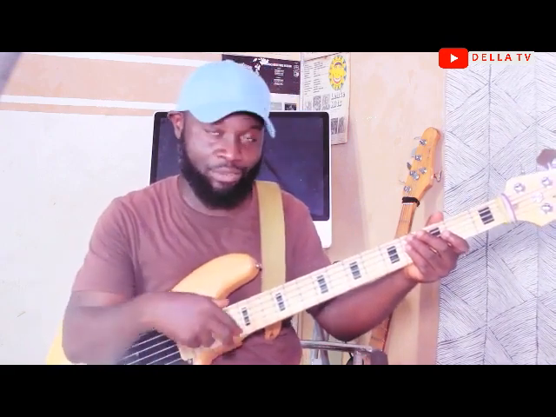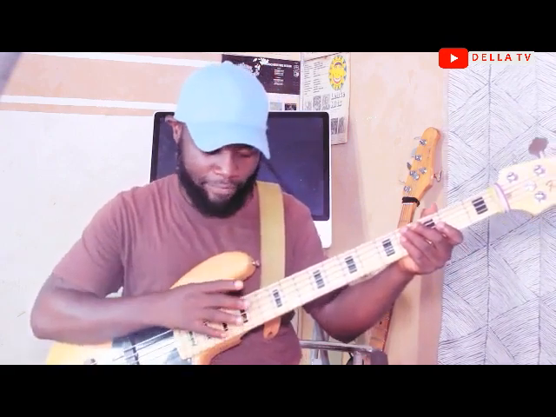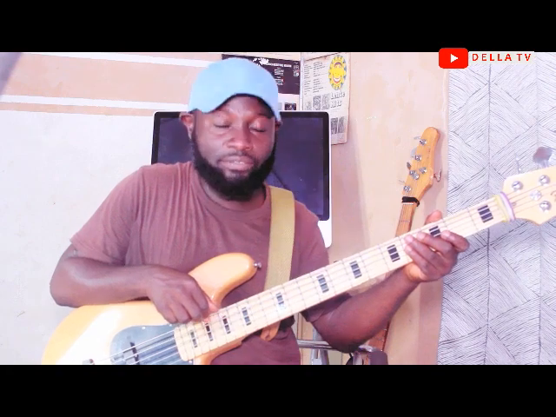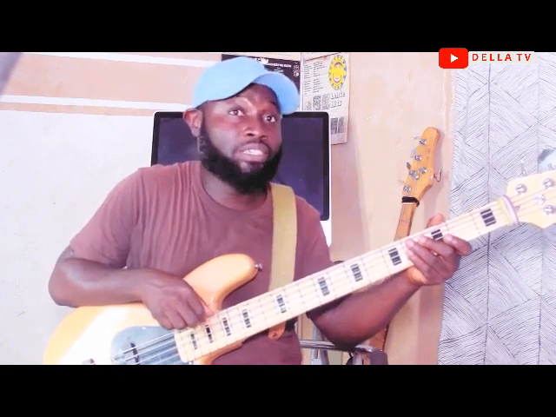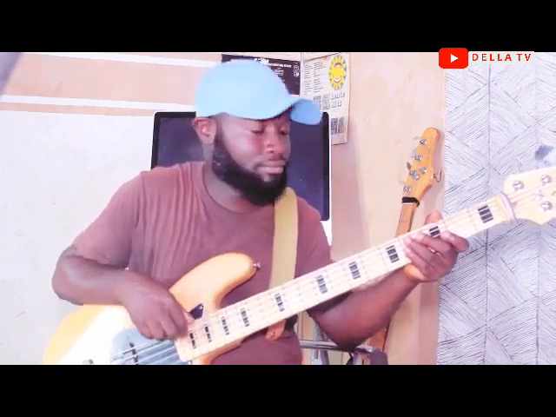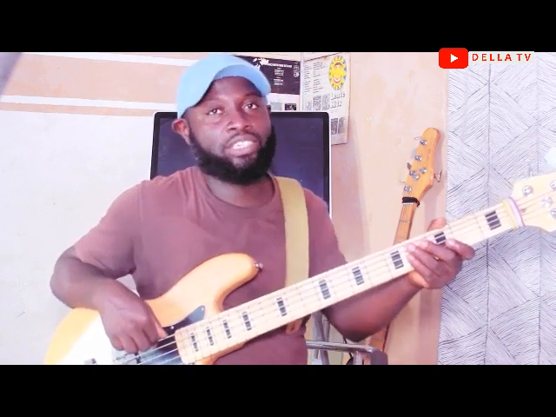You get to the E string, which is the fourth string on the bass guitar. You know that we count from down. So 1, 2, 3, 4. This is the fourth string, which is the E. If you pluck it freely, this is the E string. Sorry, the fourth string is the E string.